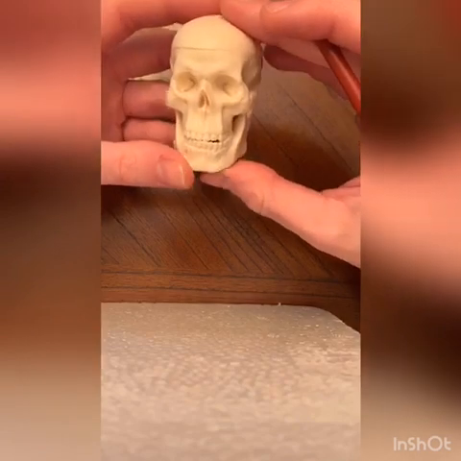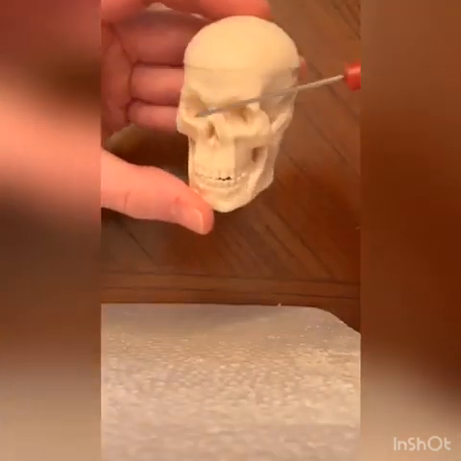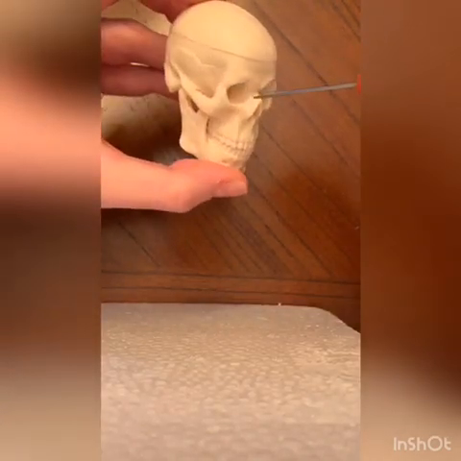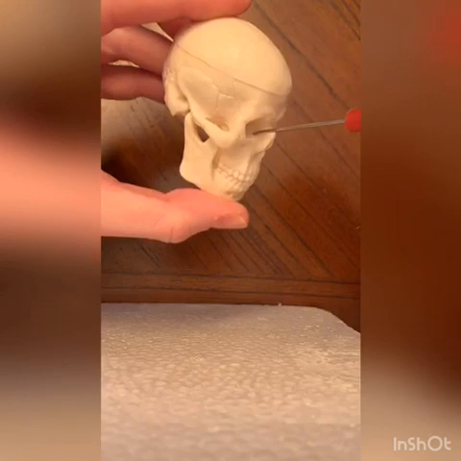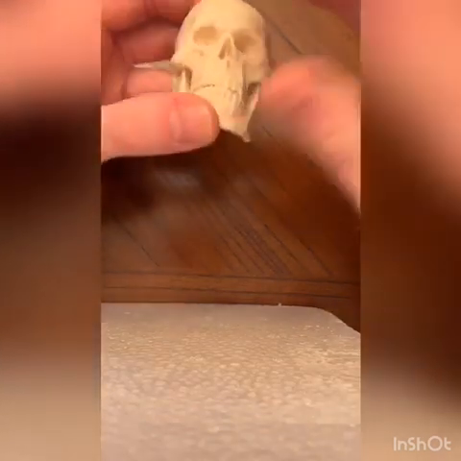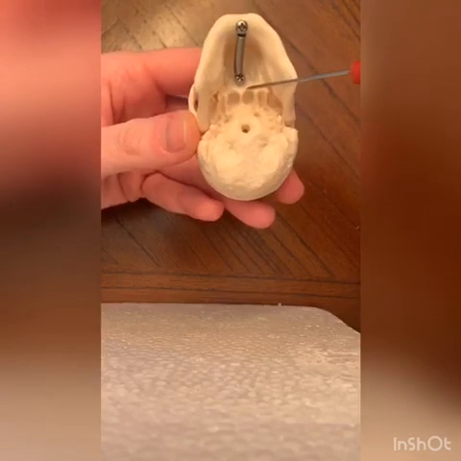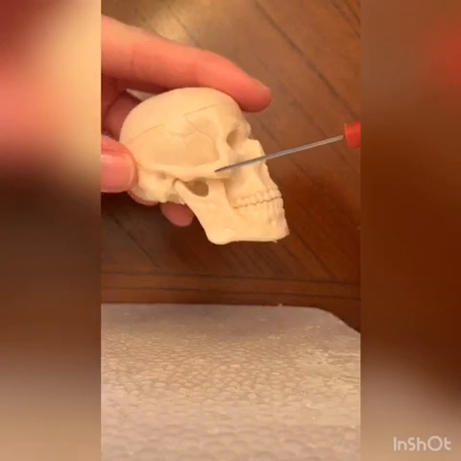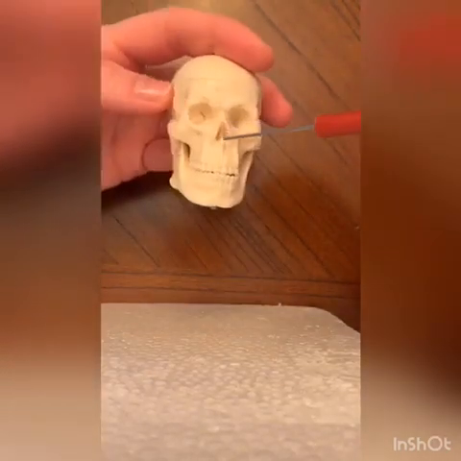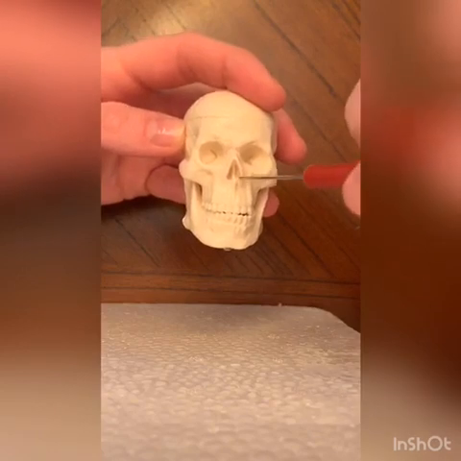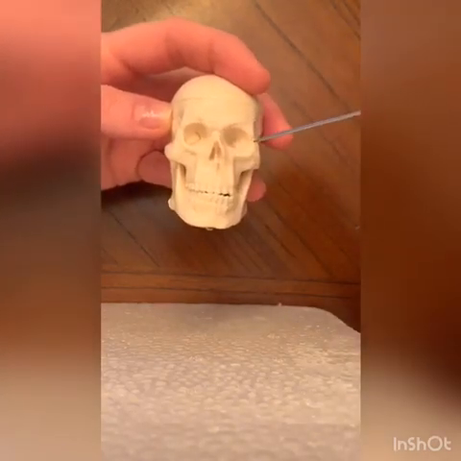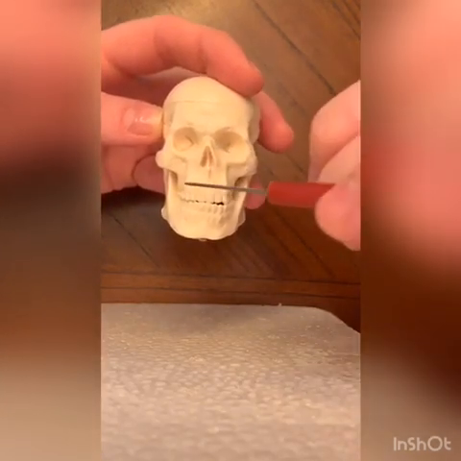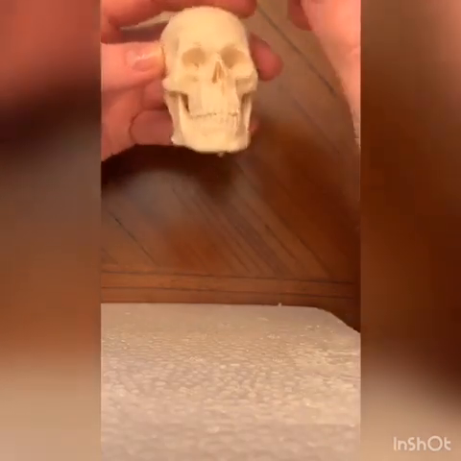Next we have the facial bones, which consist of the nasal bone here, the lacrimal, the palatine bone here, the zygomatic cheekbone, the inferior nasal concha inside there, the vomer bone, the maxilla, and the mandible.